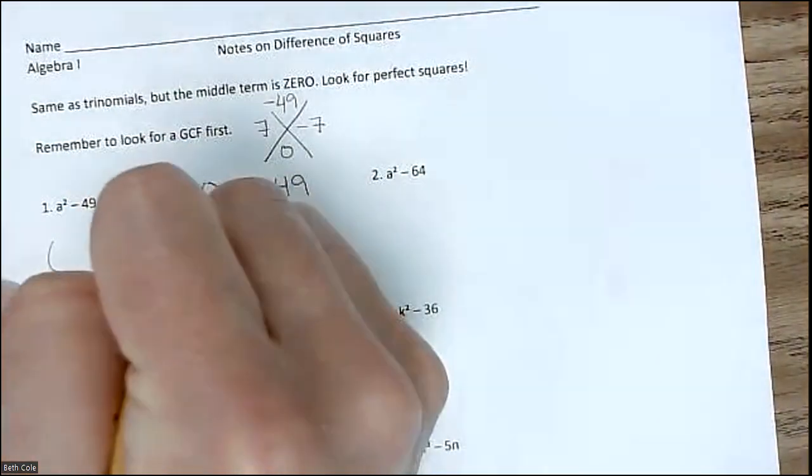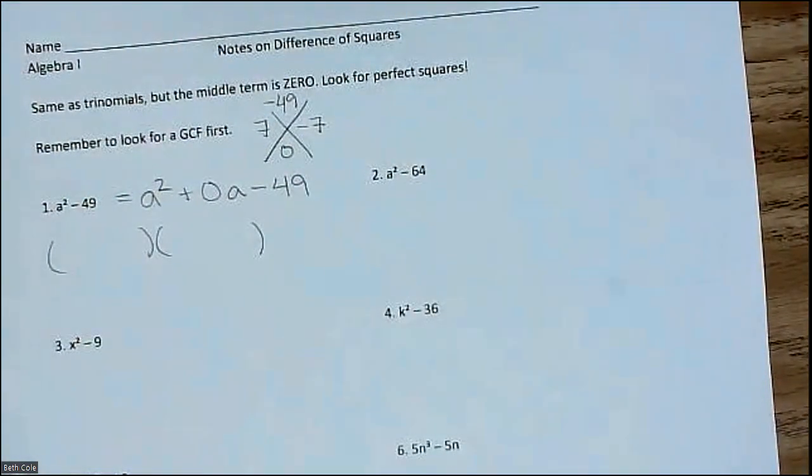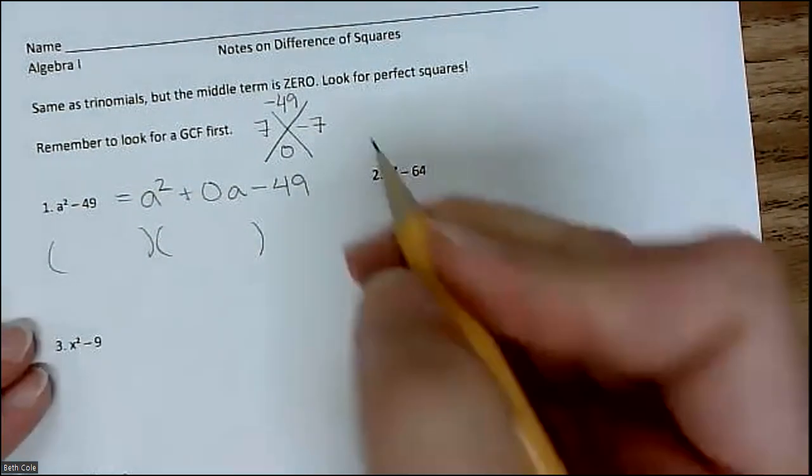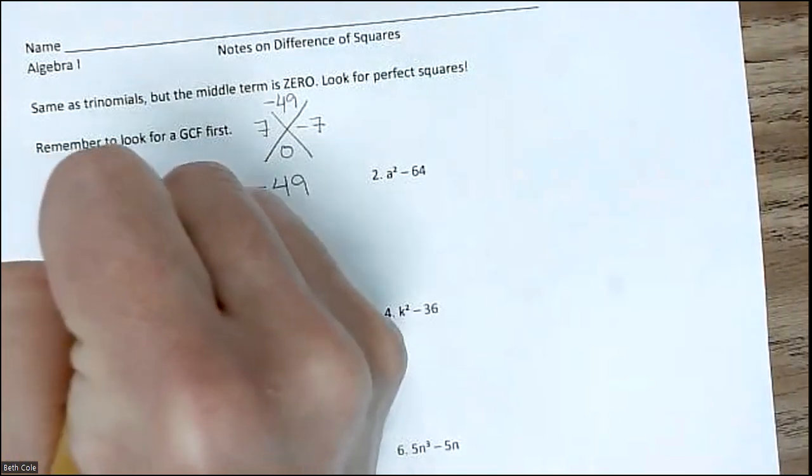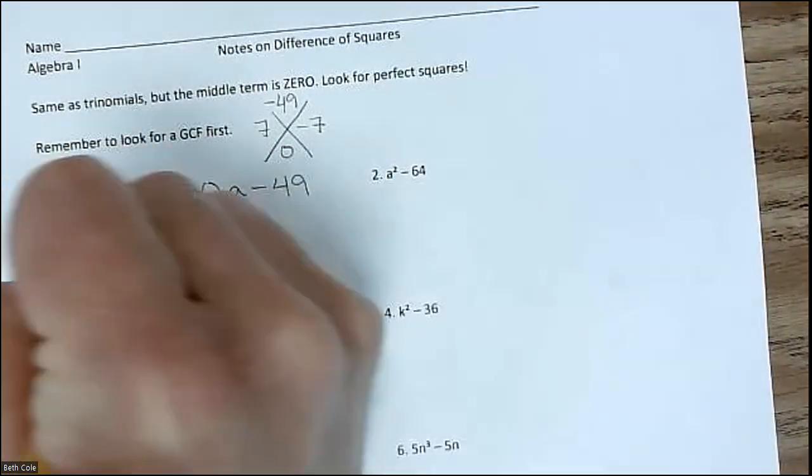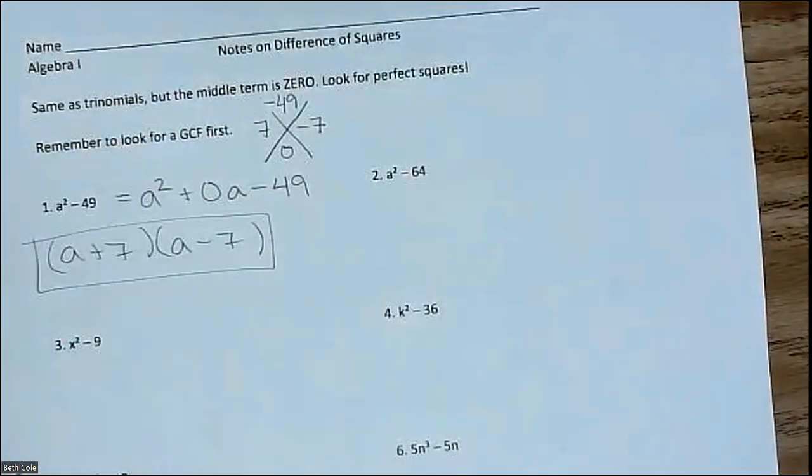So when you draw your two sets of parentheses, it's going to be a plus 7 and a minus 7. And that's how they'll all turn out. That's the pattern. Once I do a couple of these, it's going to click and you'll start racing through them. But can you just hold that back and stay with me so we can all stay together?